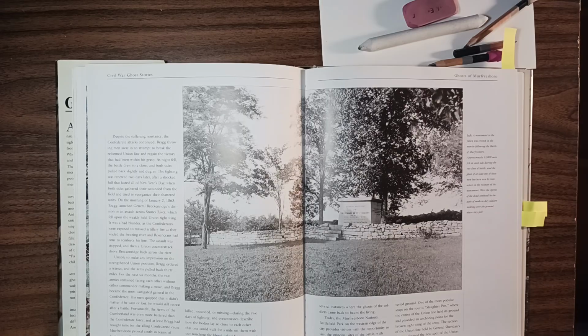The fighting was renewed 2 days later, after a shocked lull that lasted all of New Year's Day, when both sides gathered their wounded from the field and tried to reorganize their shattered units. On the morning of January 2nd, 1863, Bragg launched General Breckinridge's division in an assault across Stones River, which fell upon the weakly held Union right wing.